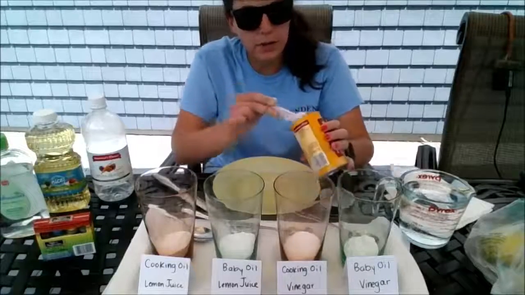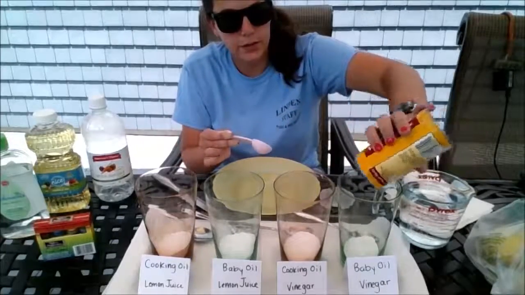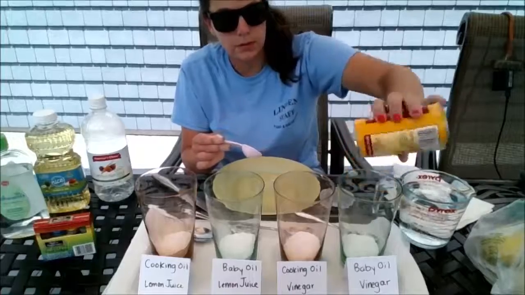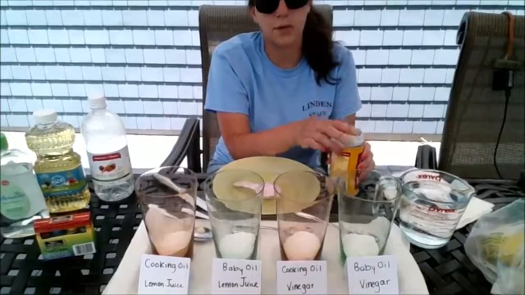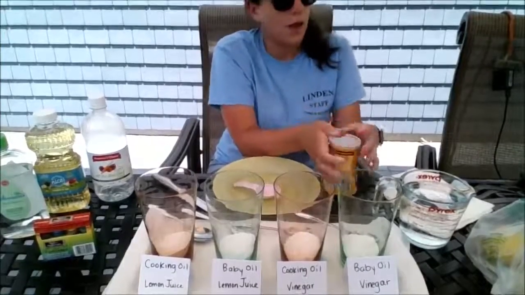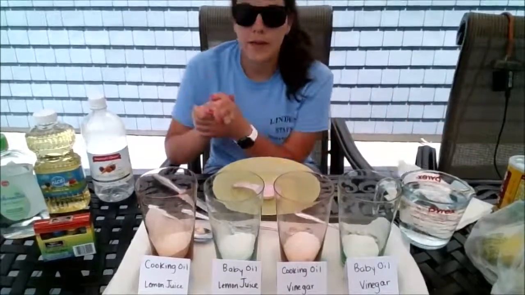Alright, so I'm about to run out, so I'm just going to dump the rest of what I have in. So there we go. And I'm clear out of baking powder. I've done this like 5 times so far, so that's why I ran out. So, we're done with our baking powder.